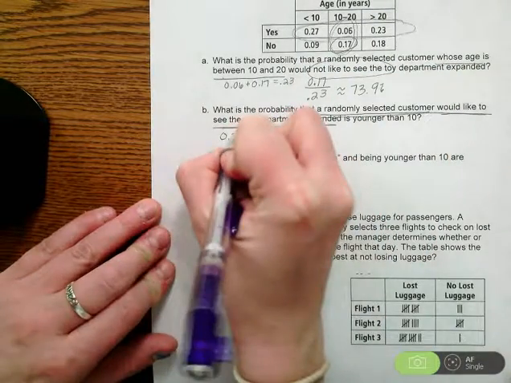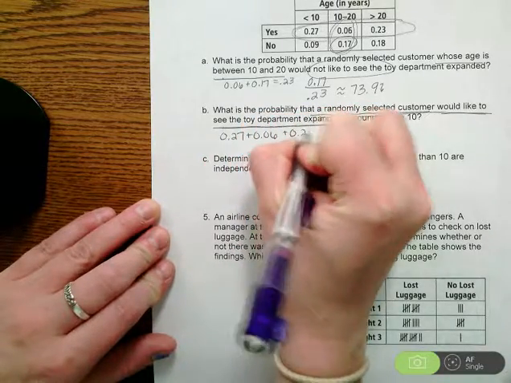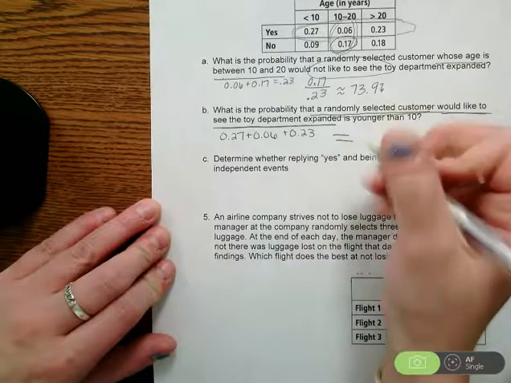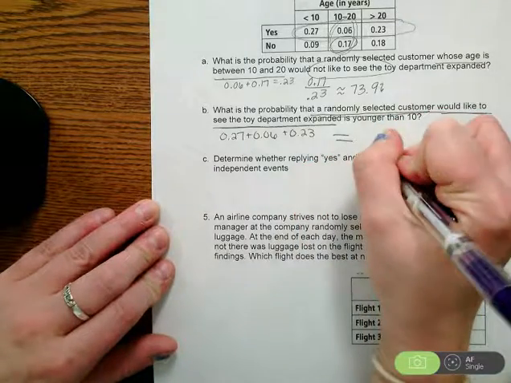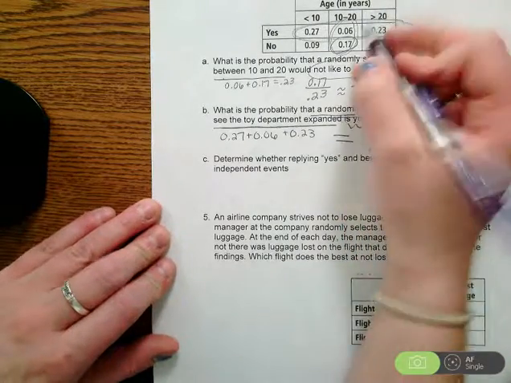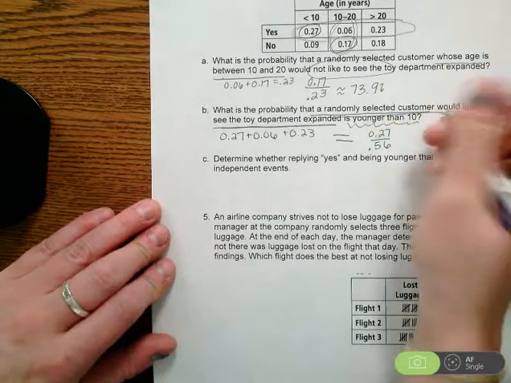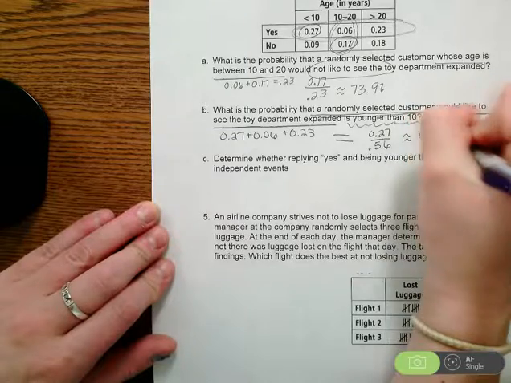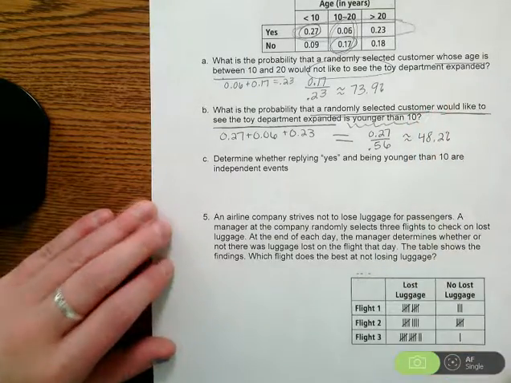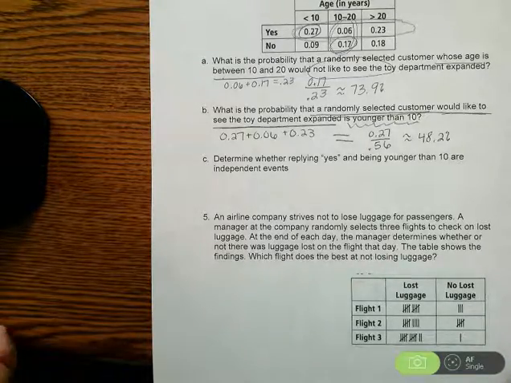So that's 0.27 plus 0.06 plus 0.23. So that equals 0.56. And then we're interested in the ones that are younger than 10, and 0.27 are younger than 10. And so that is approximately 48.2%. So that means that if you would like to see the toy department expand, there's a 48.2% chance that you were younger than 10, which should make sense. Kids love toys. Okay, so that's nice.